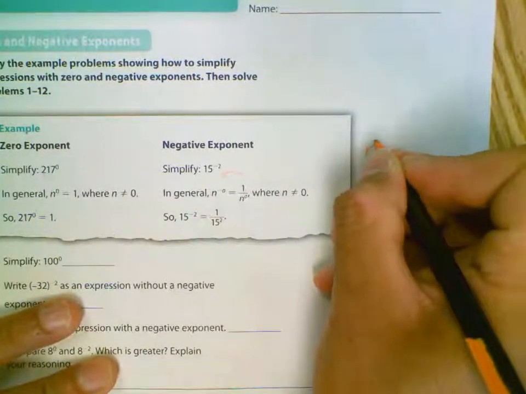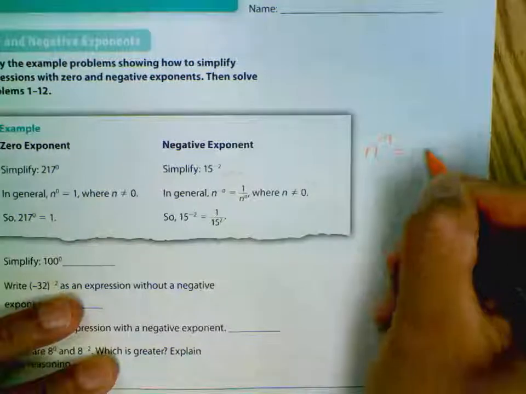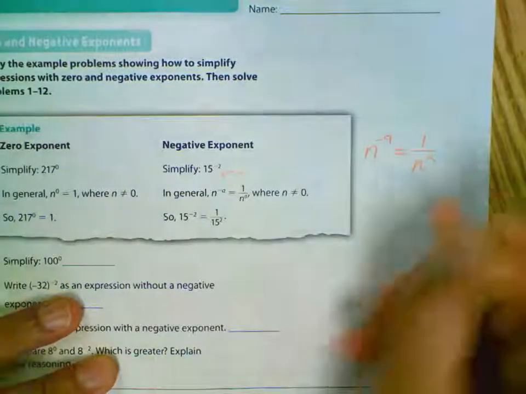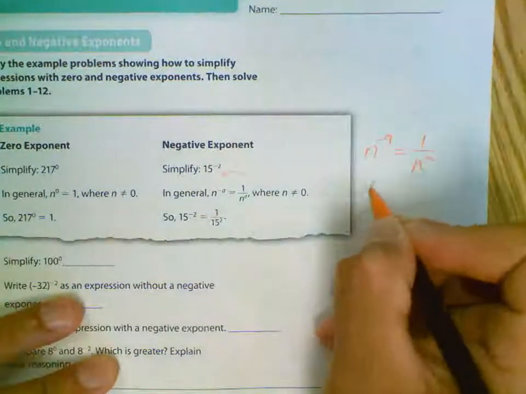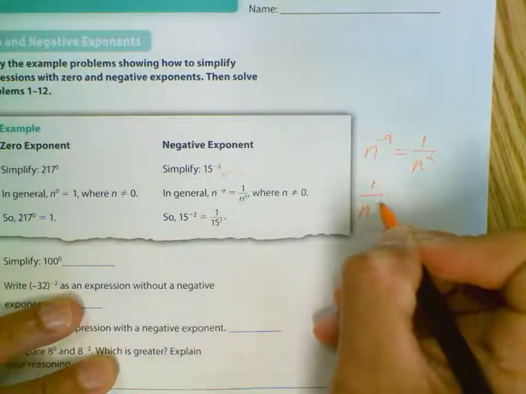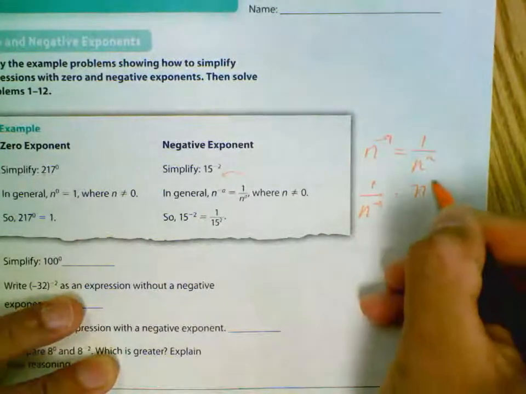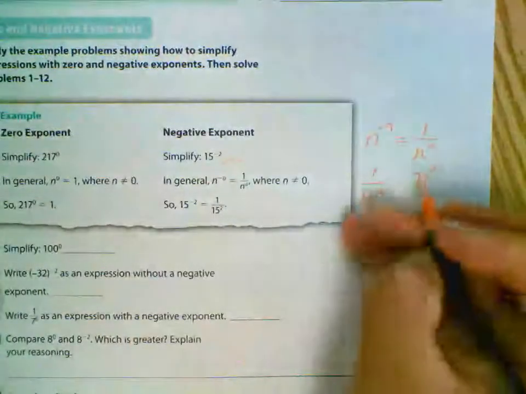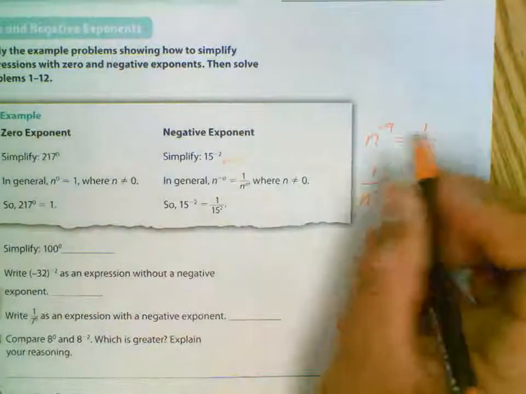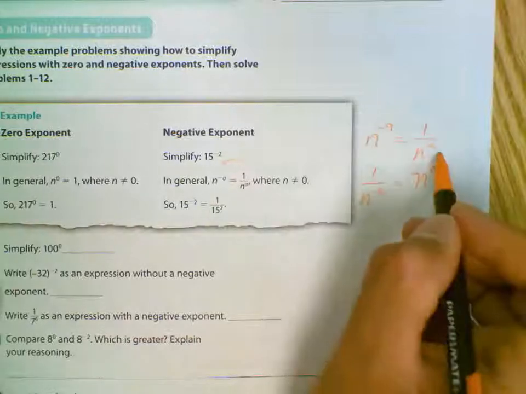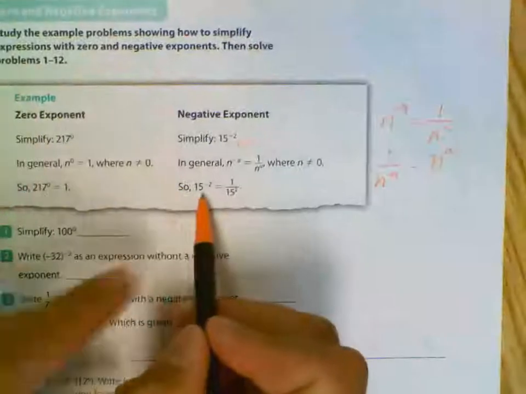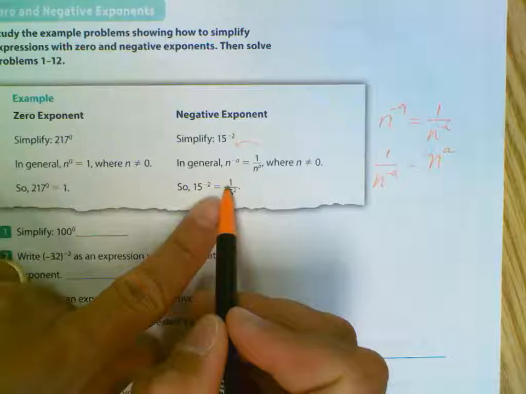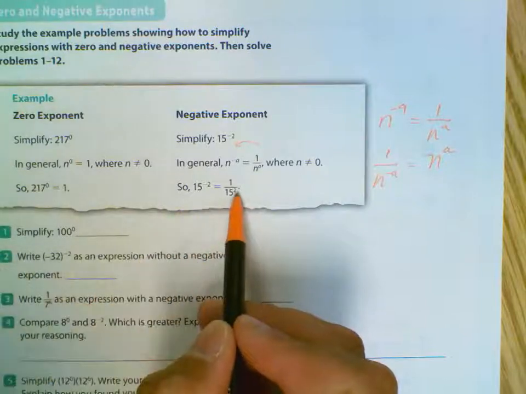If you have 1 over n to the negative a, you can have n to the a. So it works both ways, moving to the denominator if it's negative in the numerator, or to the numerator. In this case, 15 to the negative 2 is equal to 1 over 15 to the second power.